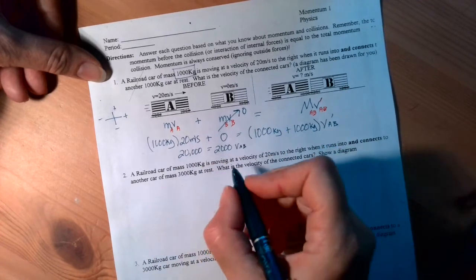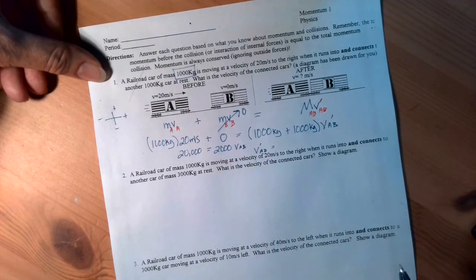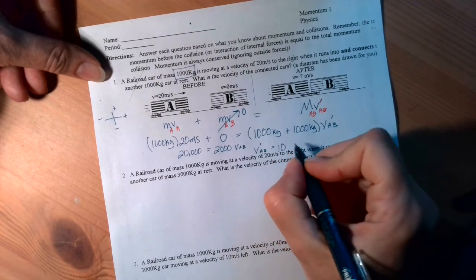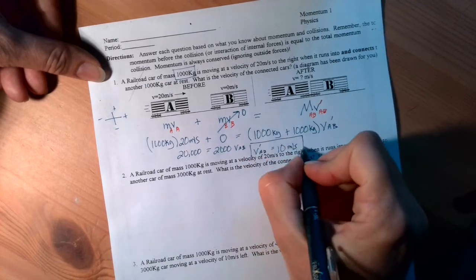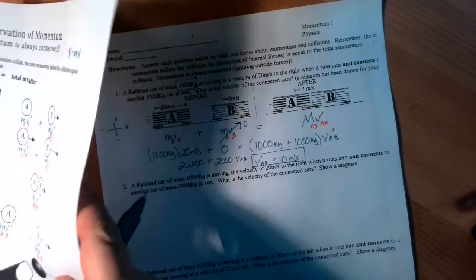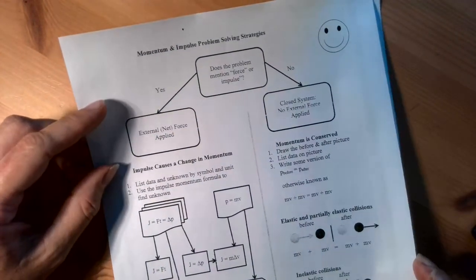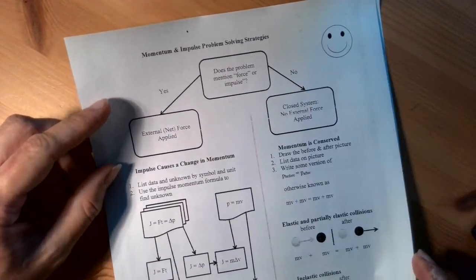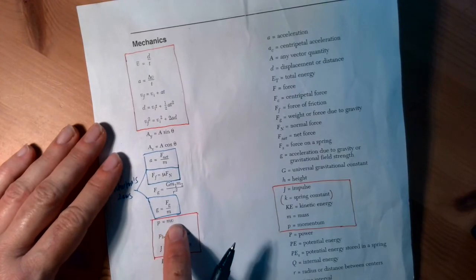And if I divide both sides, I get that the velocity of AB after is equal to 200,000 over 20,000, so that's 10. Now, the unit is meters per second, and let's just talk for 1 second about units. Remember that momentum is measured in, I'm going to go back to this, you simply carry it through. So the unit for momentum is a kilogram meter per second.